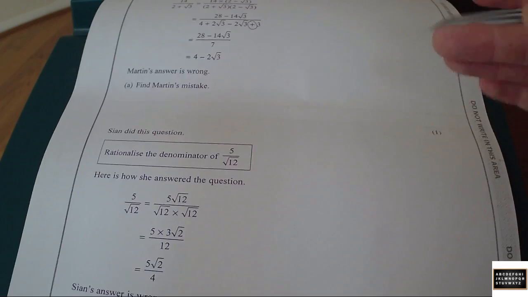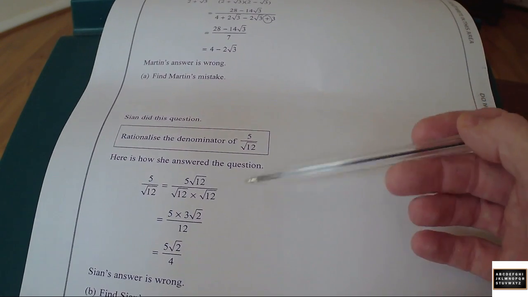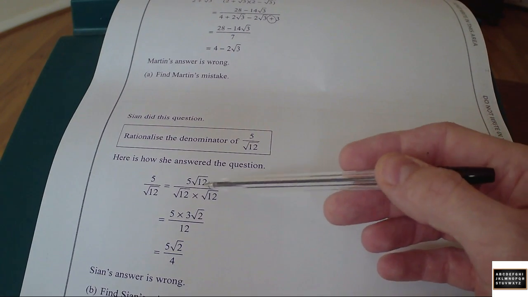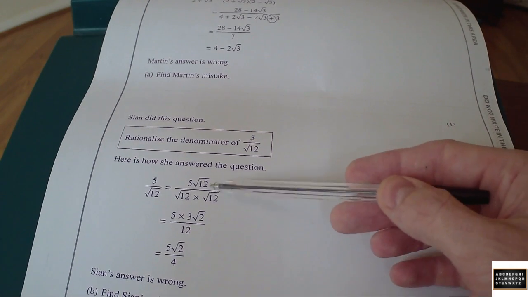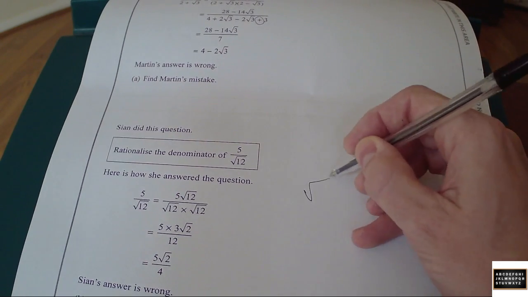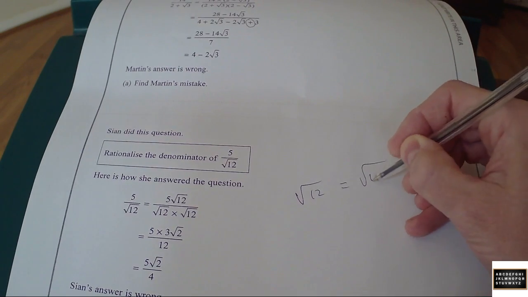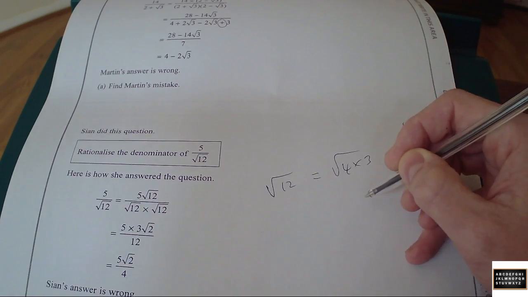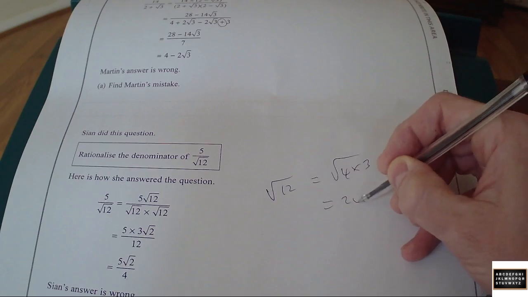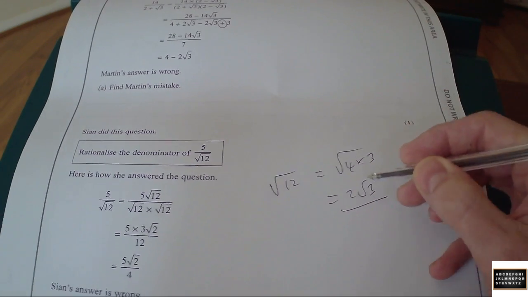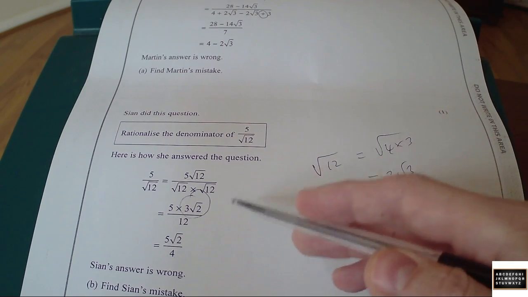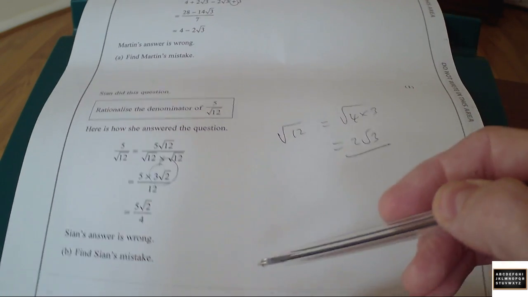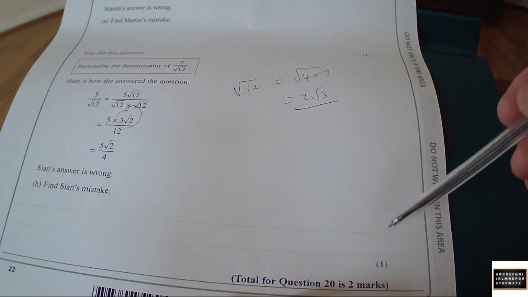Down the bottom end, it's talking about, again, same thing, rationalising the denominator, and where they made the mistake. So again, nothing wrong here. Root 12 and root 12 is what you would multiply. But just be aware that root 12, as you know, or should know, is root of 4 times 3. So that's 2 root 3. But what they're using here in this second line is 3 root 2. So that's where the mistake is made here. And again, an explanation of that, and you will get the mark for that.